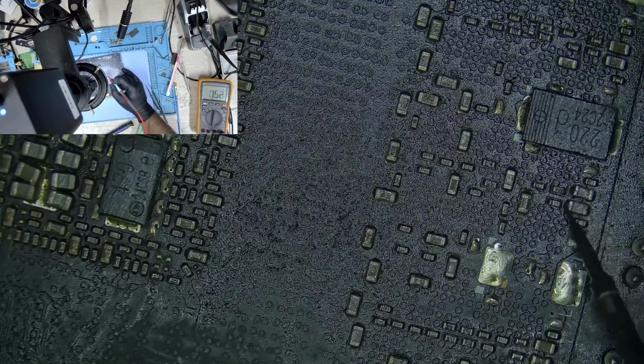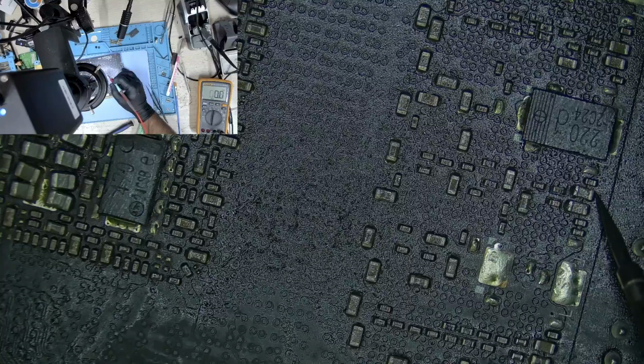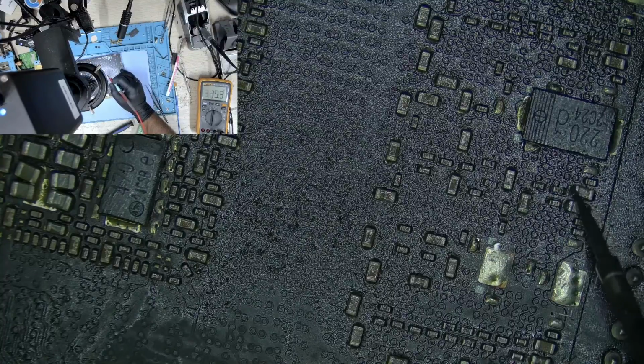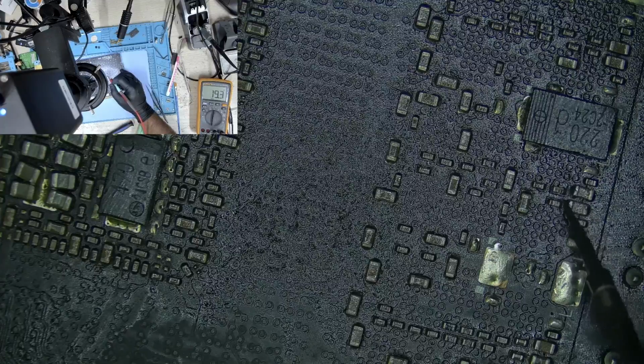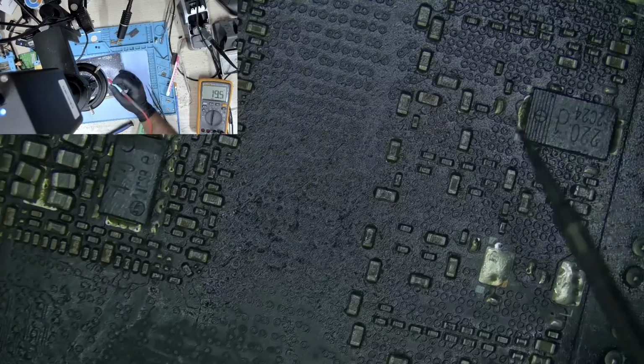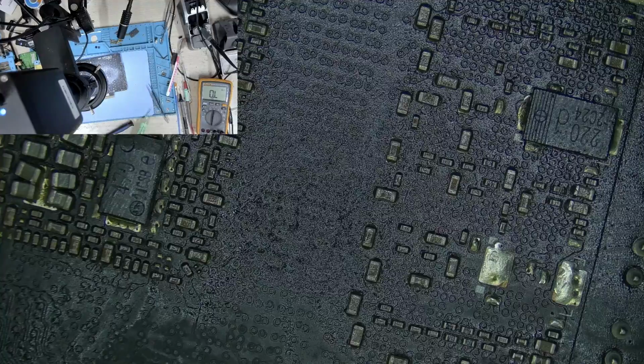So this side is not ground, but this side is. This side is ground, this side is not. So I get about 19 ohms. That's because the board is still hot.